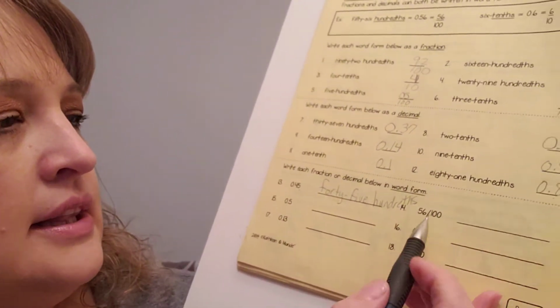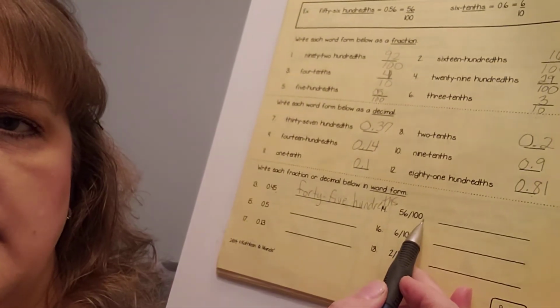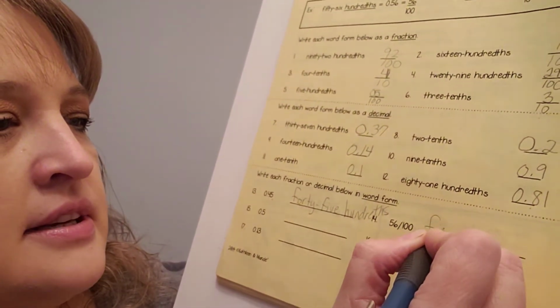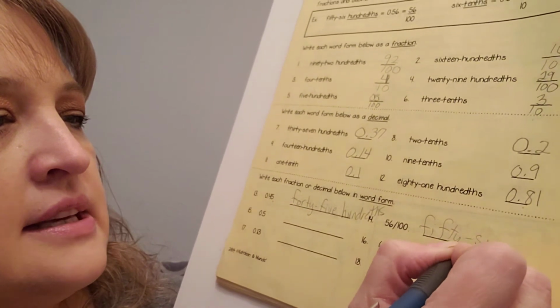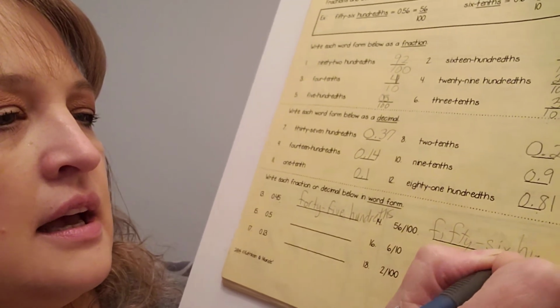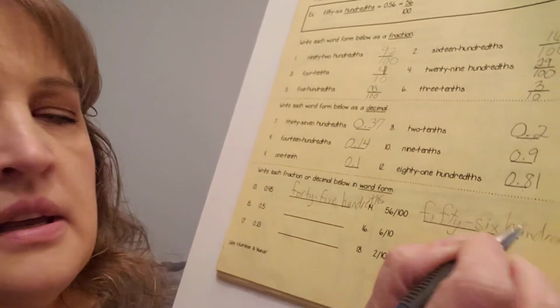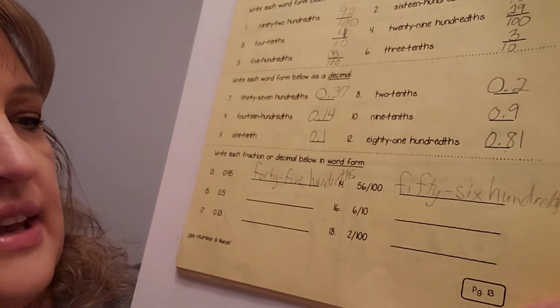All right, let's do this one. 56 hundredths. So we're going to write 56 hundredths. Again, making sure that you have that THS on the end.